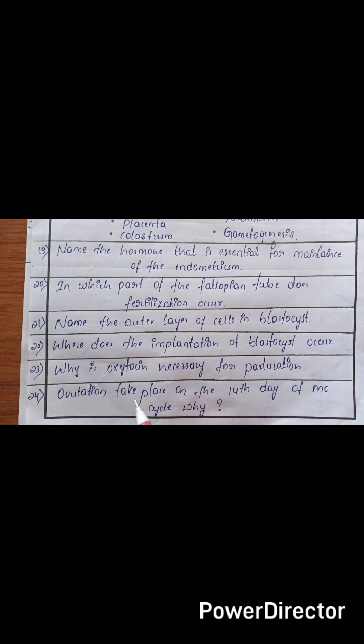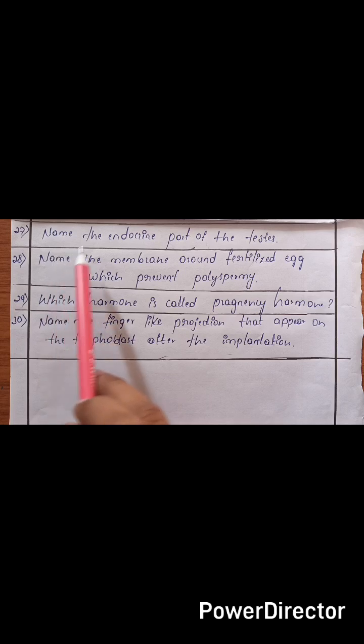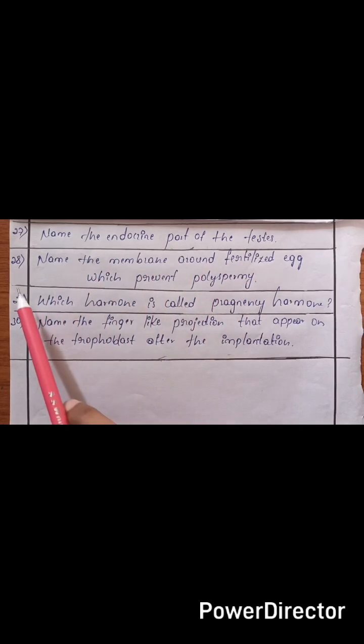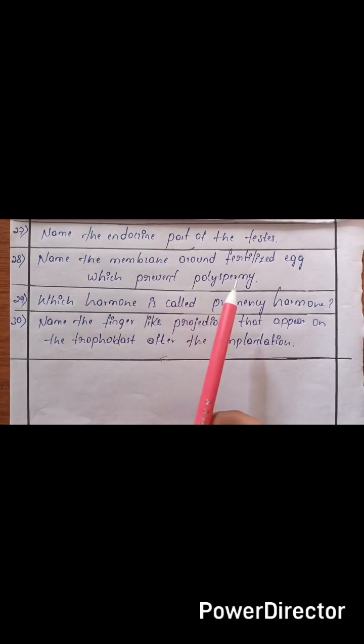24th question, ovulation takes place on the 14th day of the menstrual cycle. Why? 25th question, name the layer of the uterus that exhibits strong contraction during parturition. 27th, name the endocrine part of the testes. 28th, name the membrane around a fertilized egg which prevents polyspermy. 29th question, which hormone is called the pregnancy hormone? 30th question, name the finger-like projections that appear on the trophoblast after implantation.